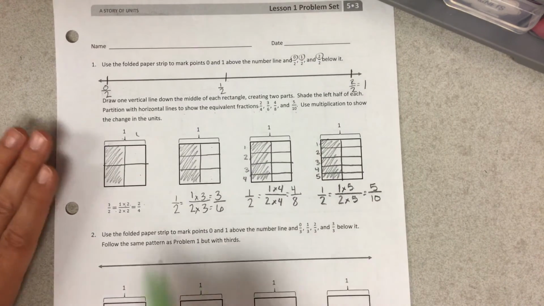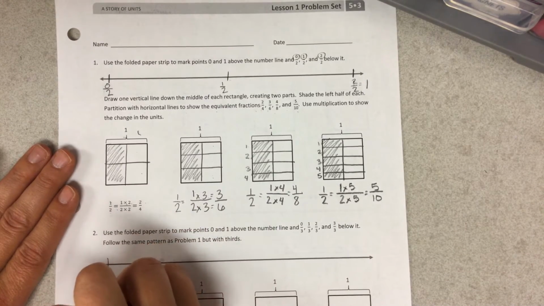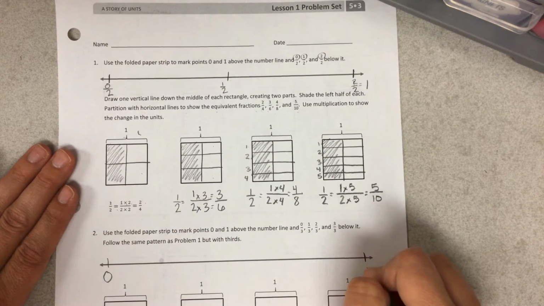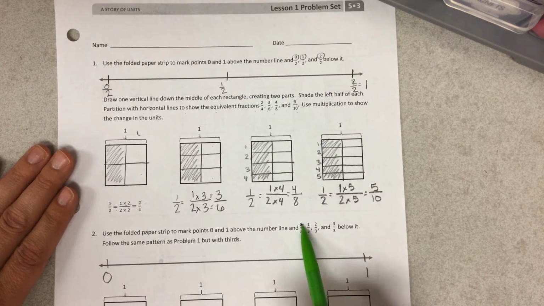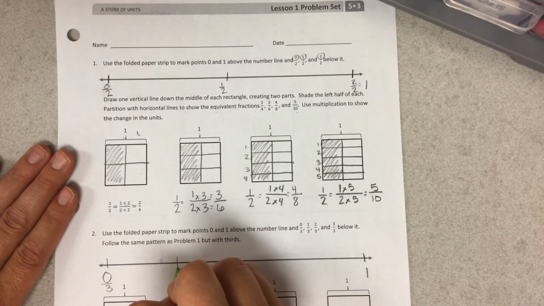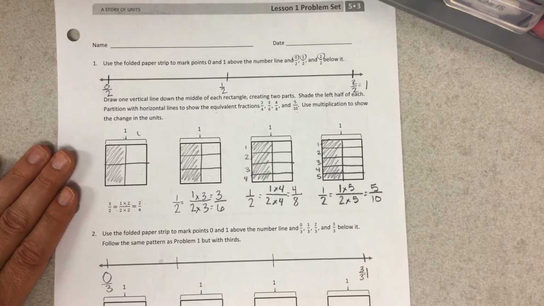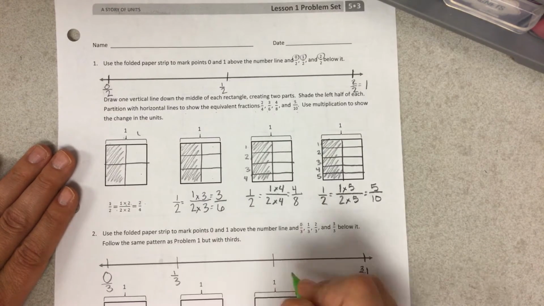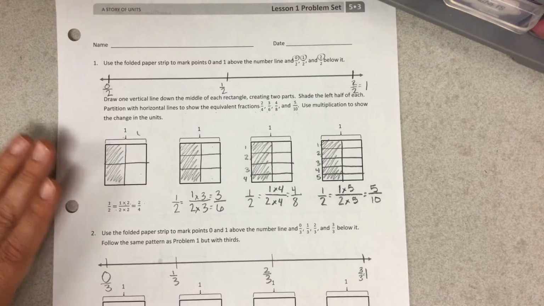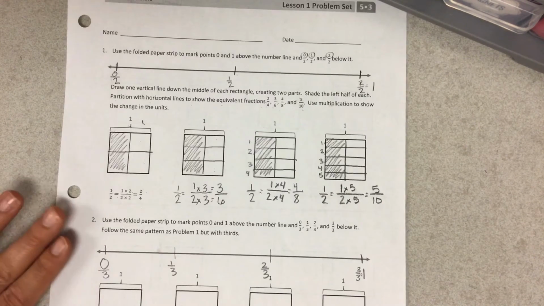This next one, it says to use folded paper. We're not going to, we're just going to use this number line. I'm going to mark the points of 0, and I'm going to mark the points of 1. And what I want to do is I want to show 0 thirds. So here's 0 thirds. I want to show 1/3, 2/3, and then remember guys, 3/3 equals 1. So here's my 1/3, and then here is my 2/3. Okay, so when you guys are doing this, you've always got to make sure you start off with your 0 and your 1, and then you need to think, well, how many tick marks, how many lines do I need to draw on those number lines?